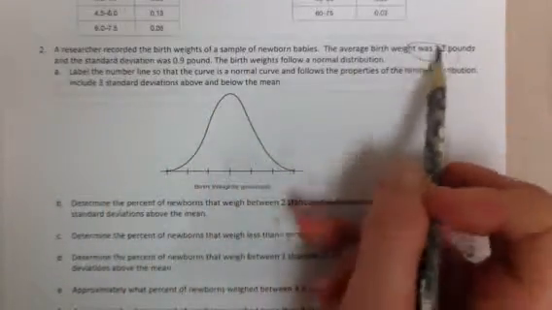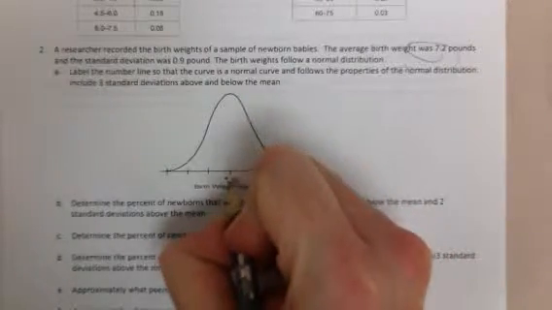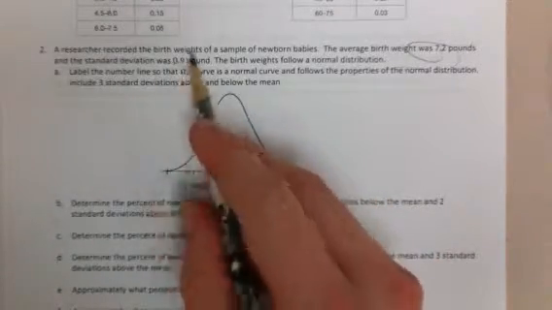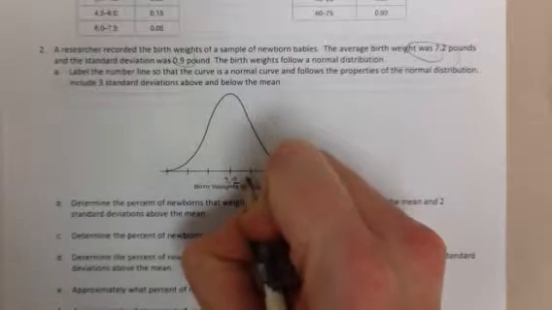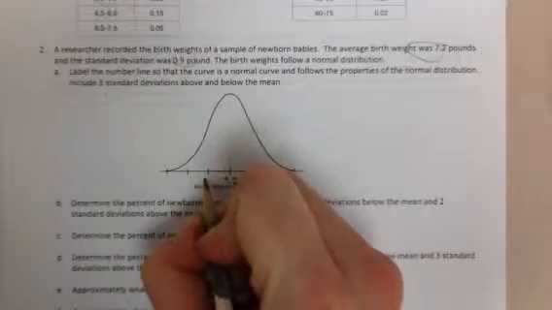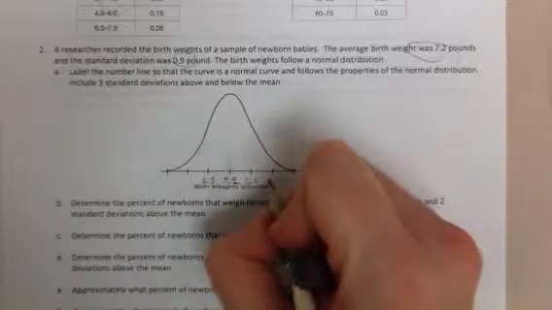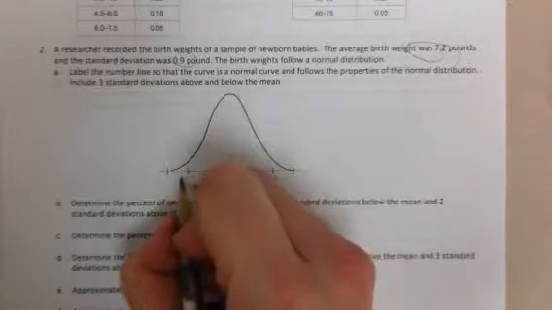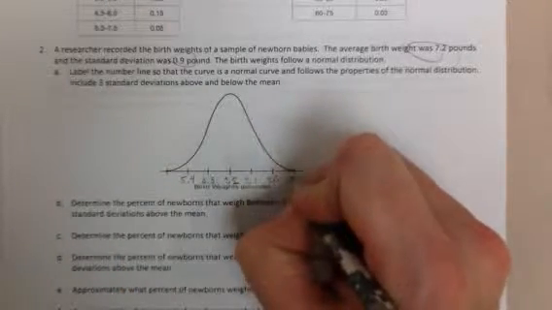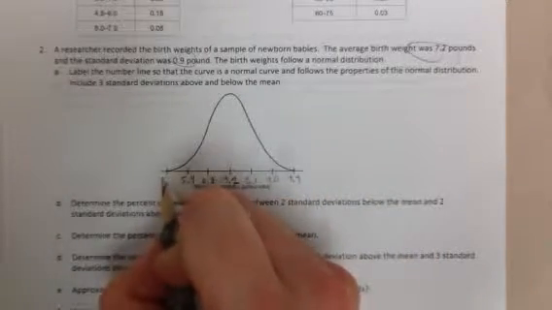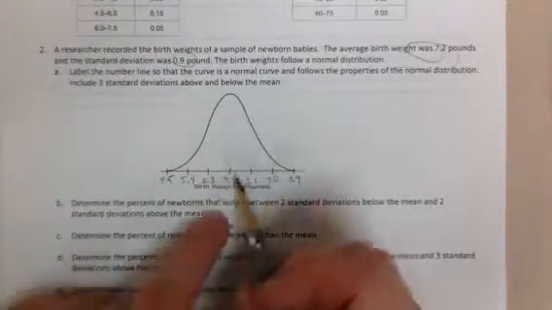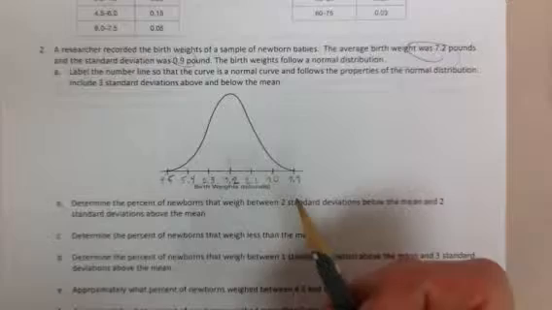Well, the mean is in the middle of a normal distribution. So 7.2 has to be right there, right in the middle. And then the standard deviations, you go up by 0.9 and down by 0.9. So this would be 8.1, and this would be 6.3. This would be 9.0. This would be 5.4. This would be 9.9, and this would be 4.5. So that's 3 standard deviations above and below the mean.